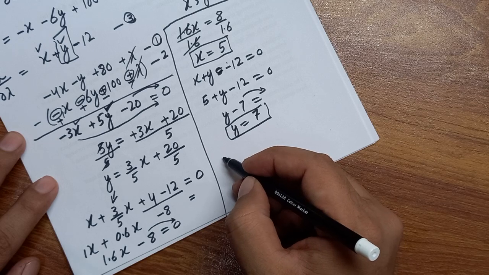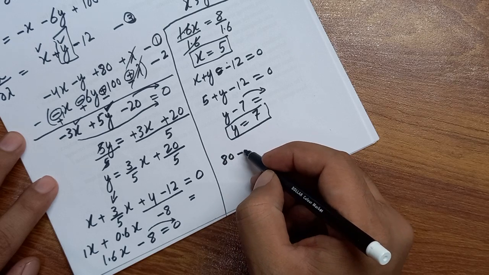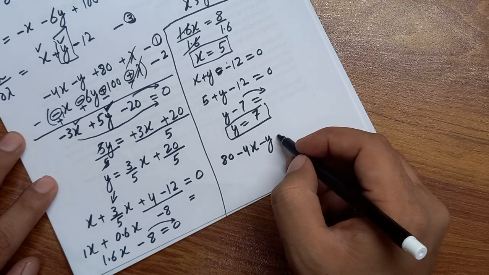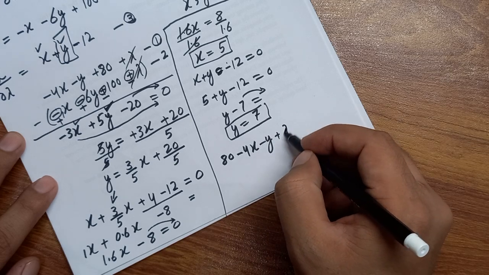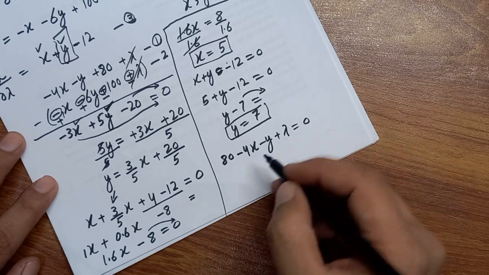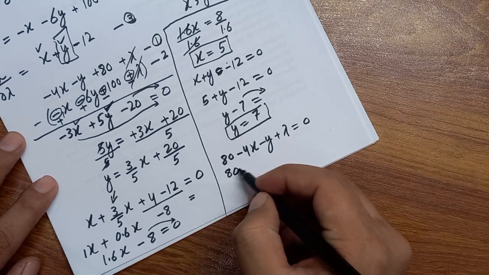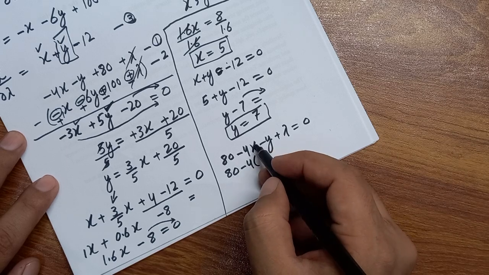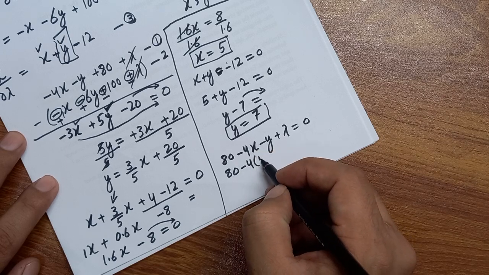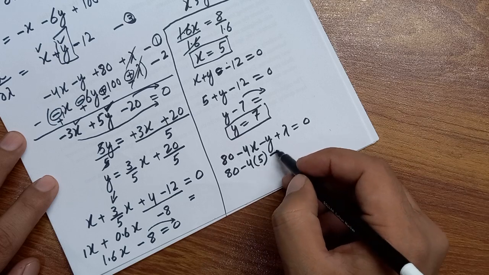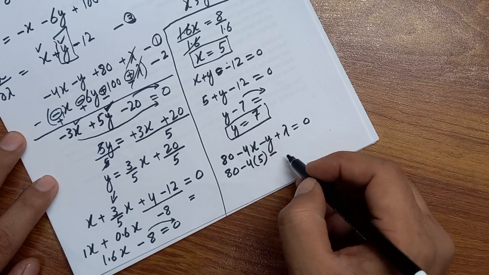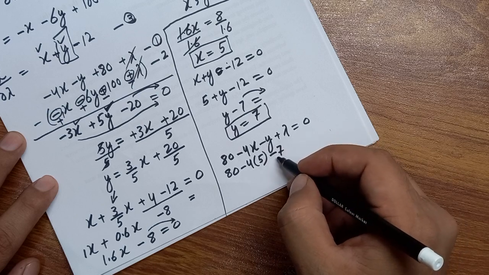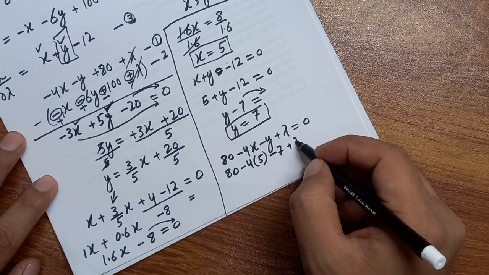So we have the equation 80 minus 4x minus y plus lambda is equal to 0. 80 minus 4 into, we write the value of x, which is 5, and I will write the value of y, the value of y is 7, so it is minus 7 plus lambda.